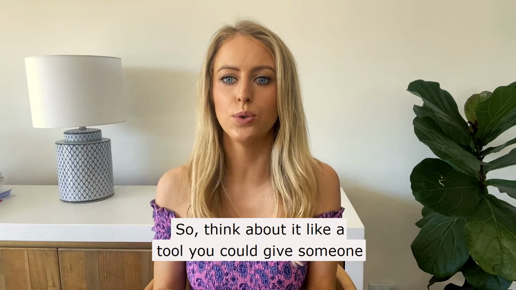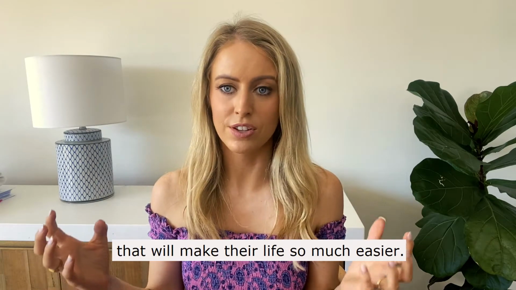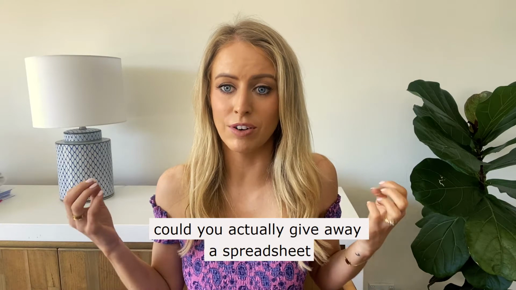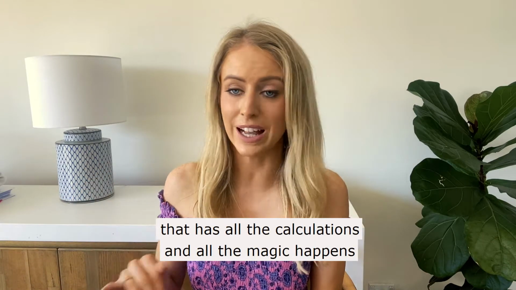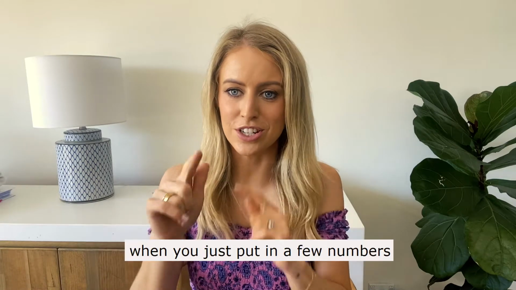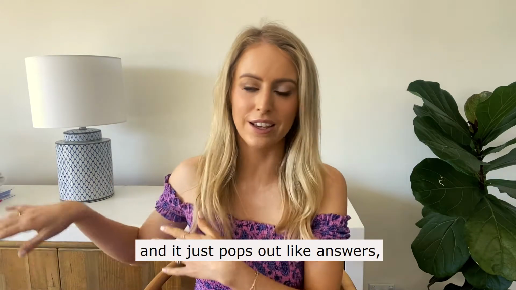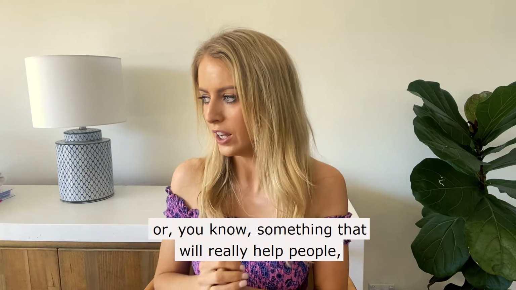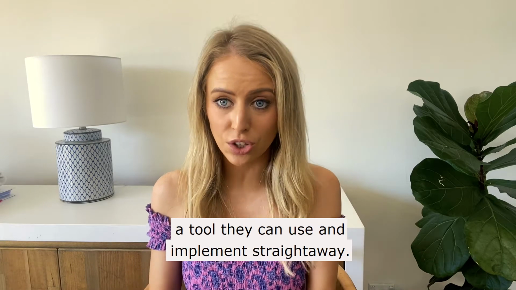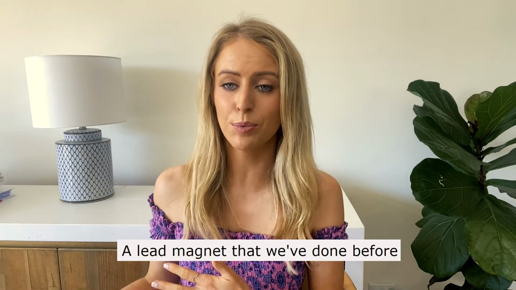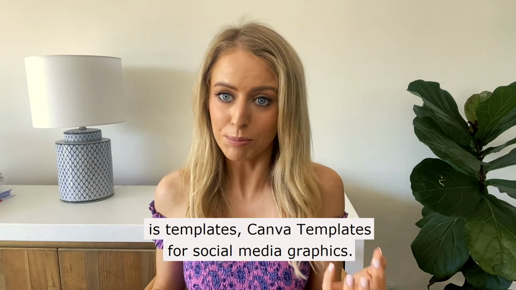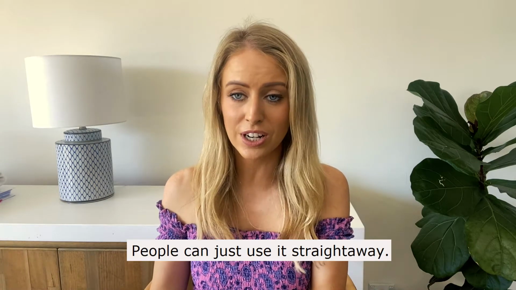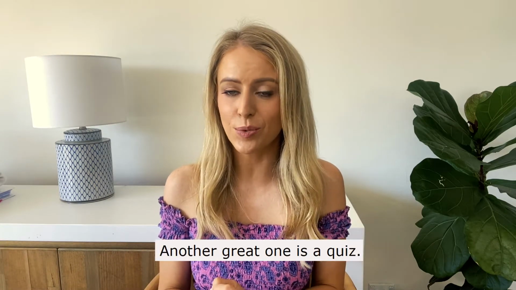So think about a tool you could give someone that will make their life so much easier. If you were in finance, for example, could you actually give away a spreadsheet that has all the calculations and all the magic happens when you just put in a few numbers and it pops out answers? Maybe it's a cash flow forecast, maybe it is a profit and loss sheet, or something that will really help people, a tool they can use and implement straight away. A lead magnet we've done before that's worked really well is Canva templates for social media graphics. Again, so easy, people can just use it straight away. It's a quick win.